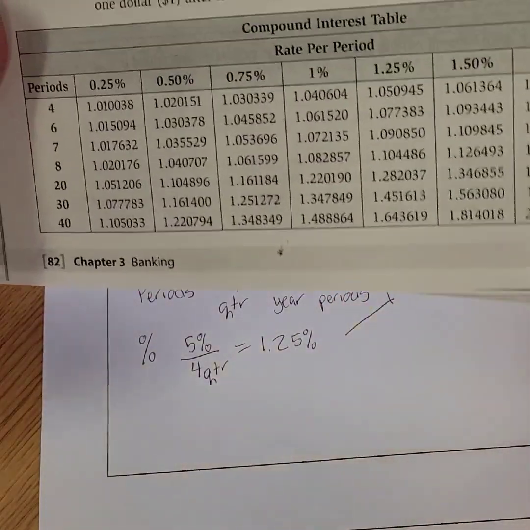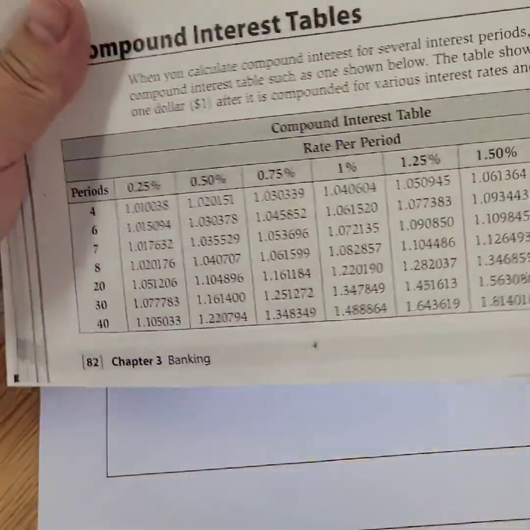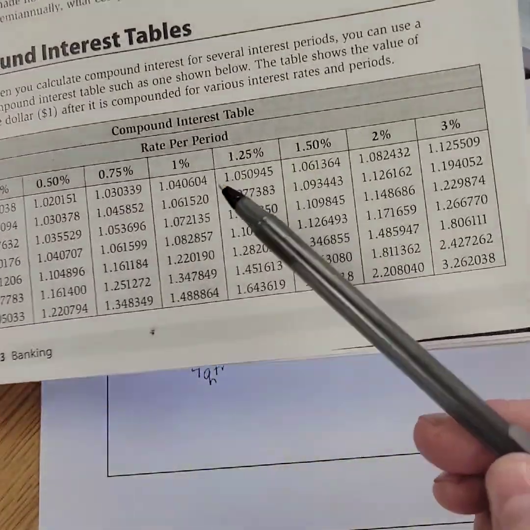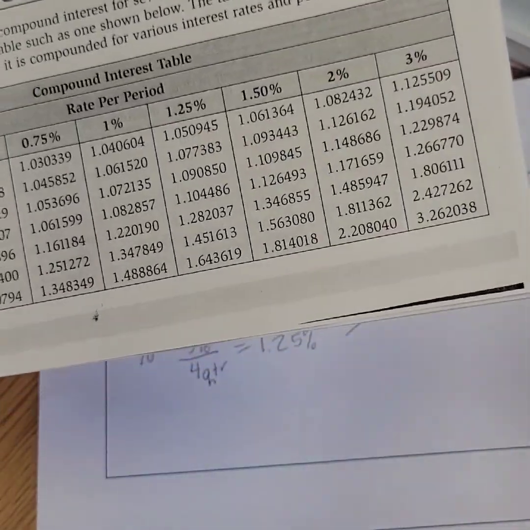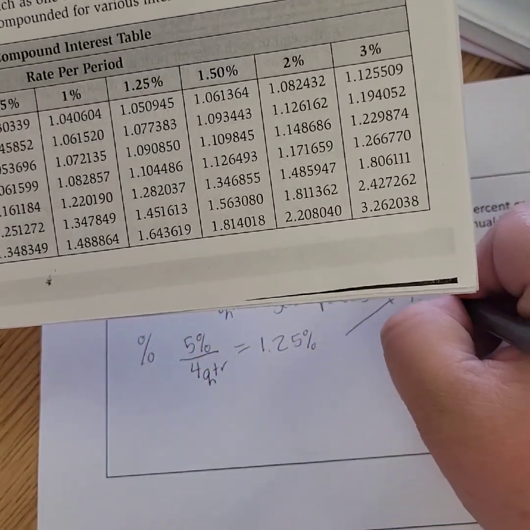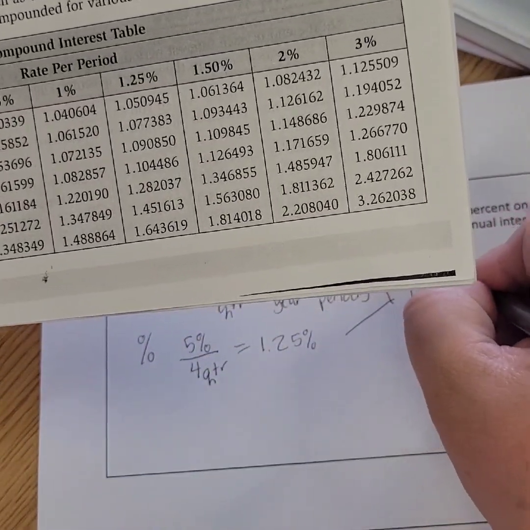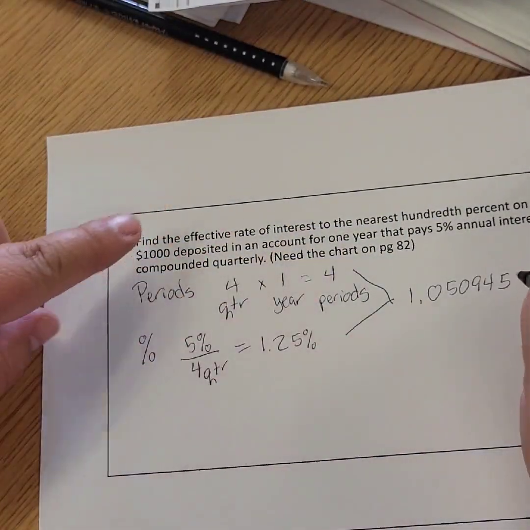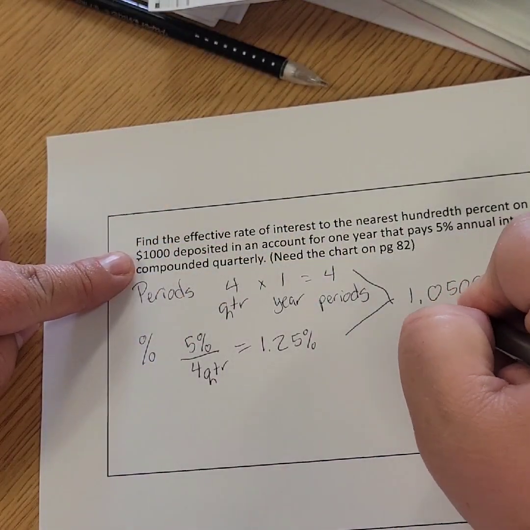So 4 periods, 1.25%. So 4 periods over to 1.25%. Hopefully you can see that number. So we've got 1.050945. And then again, we just multiply that by the 1,000.